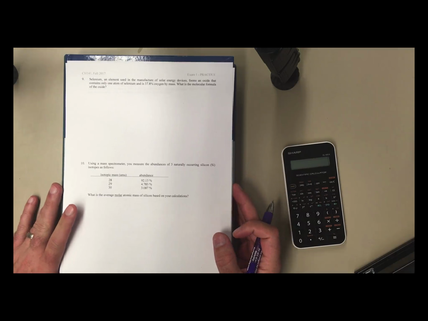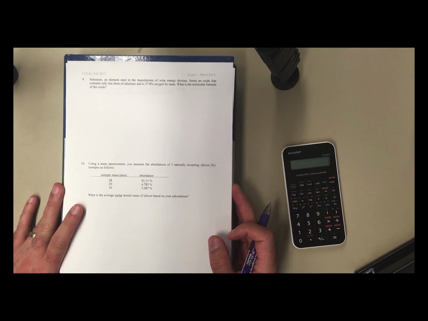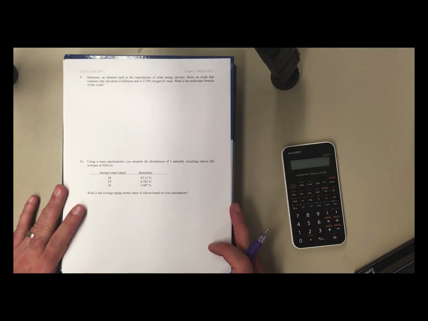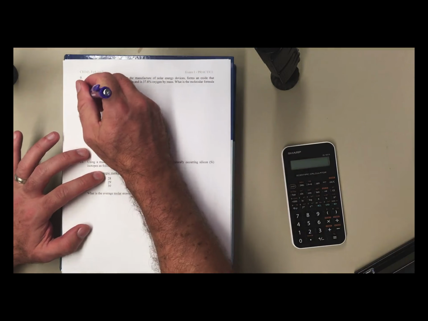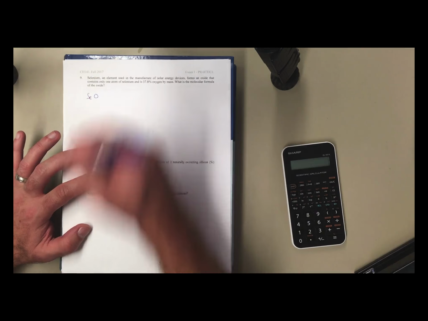All right, and now number 9 here. Selenium, an element used in the manufacture of solar energy devices, forms an oxide that contains only 1 atom of selenium and is 37.8% oxygen by mass. What's the molecular formula? All right, so we have a selenium oxide, which means we have SeO.